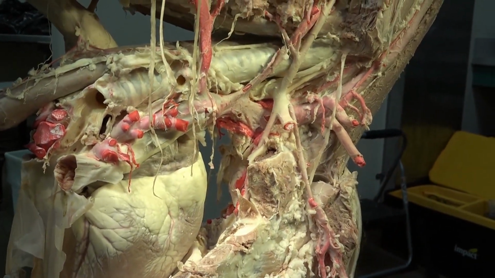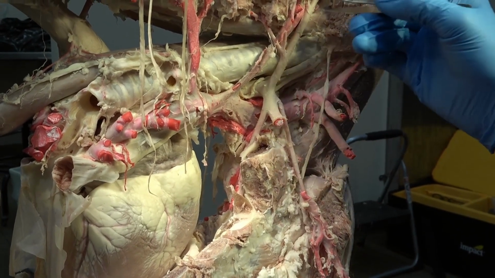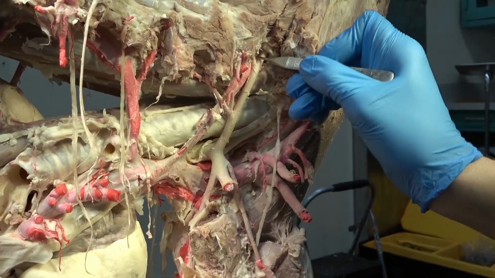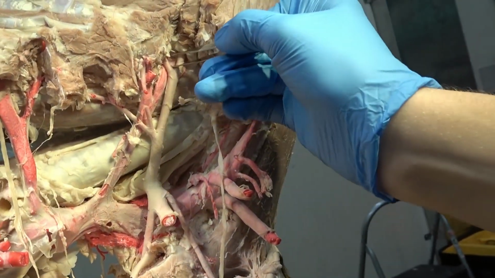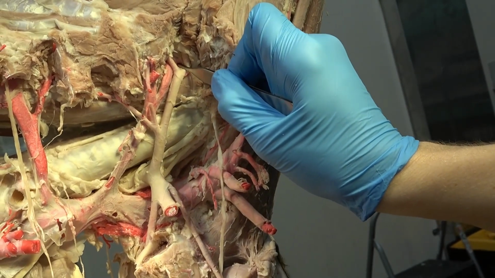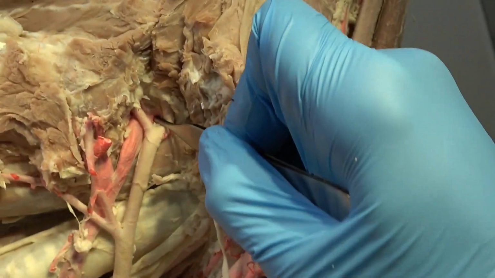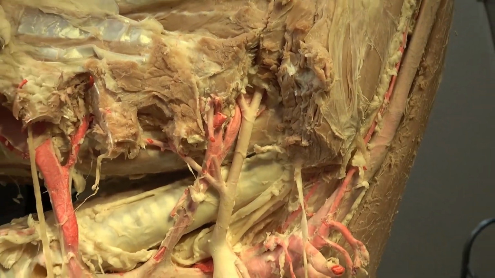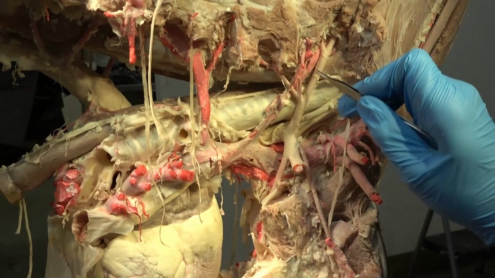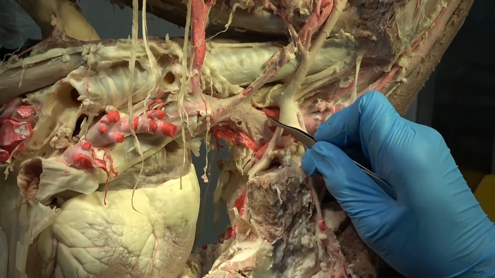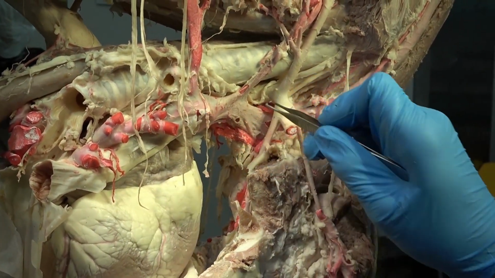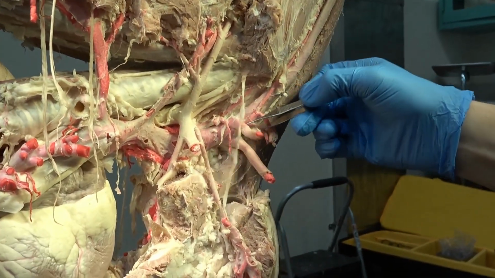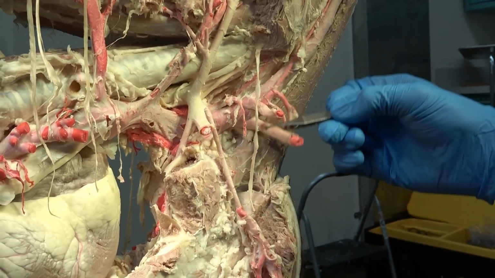Now, all of these arteries are going to have veins traveling right next to them. So this would be our costocervical vein. And then we'd have a vertebral artery, which you can see right here, right next to the vertebral vein. You would also have a deep cervical vein right next to your deep cervical artery. We see that that costocervical trunk is draining into the cranial vena cava, along with your external jugular vein, your superficial cervical vein, and your cephalic vein.